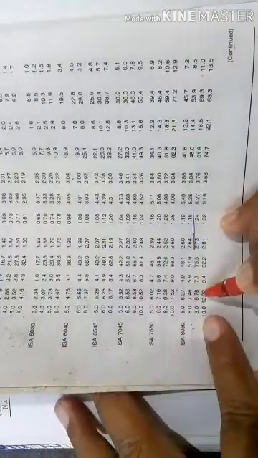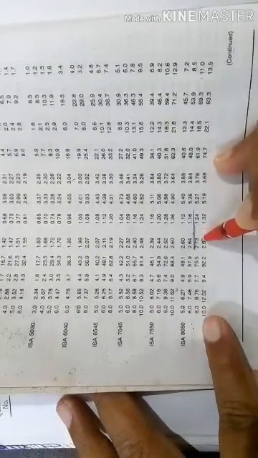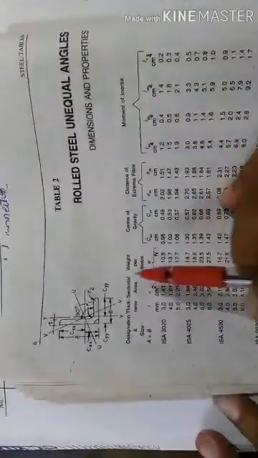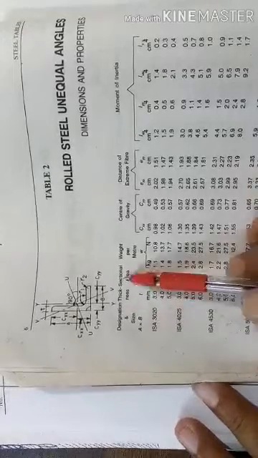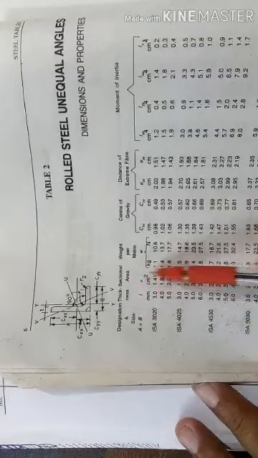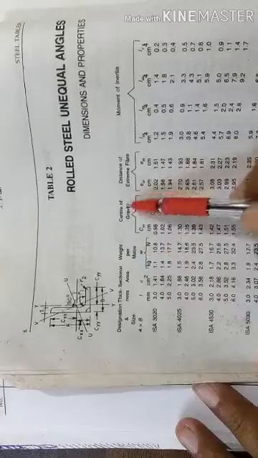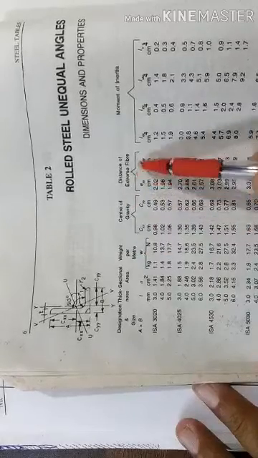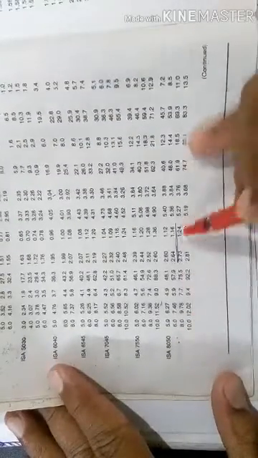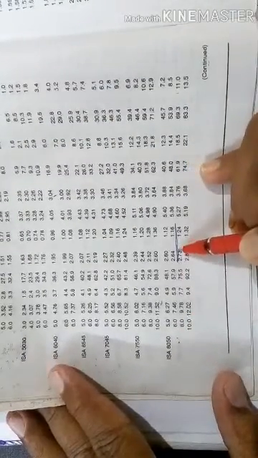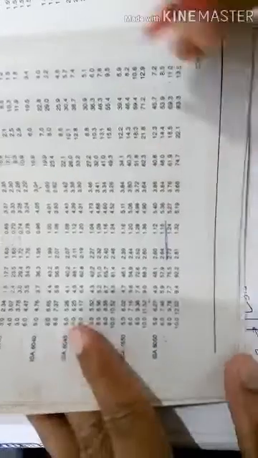This is the area column, 9.78, and also the CXX. The first column is the dimension, the size A and B, the second column is the thickness, third is the sectional area, then weight per meter, center of gravity, and distance of extreme fiber, that is EXX and EYY. So for 80 by 50 by 8 mm, here the CXX is 26.4.